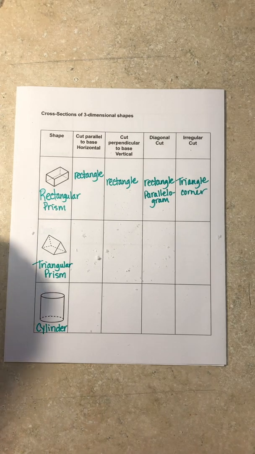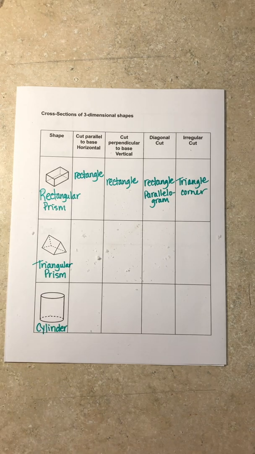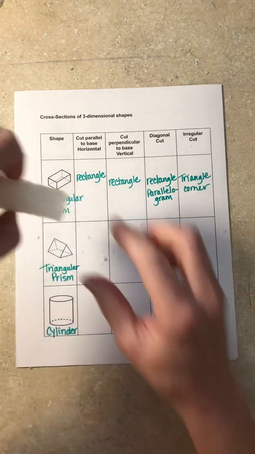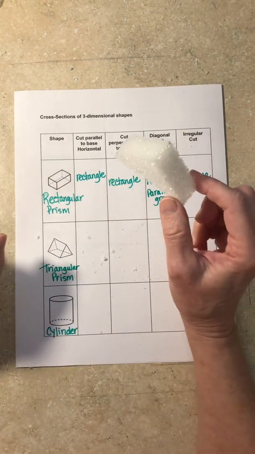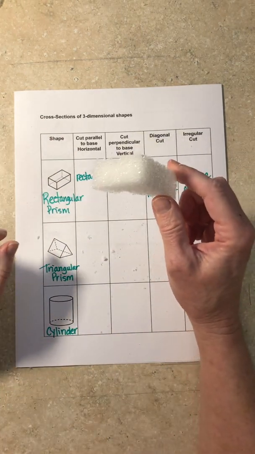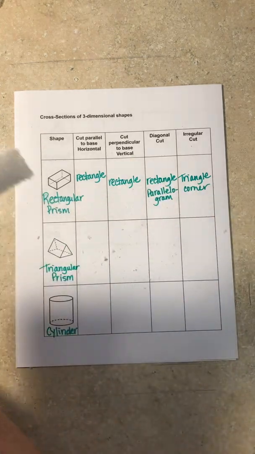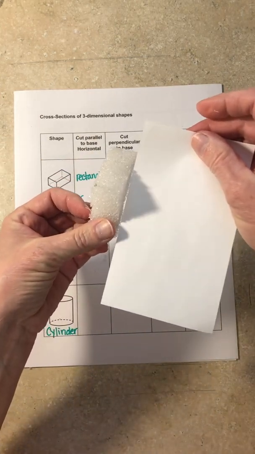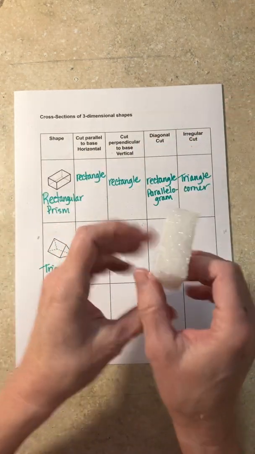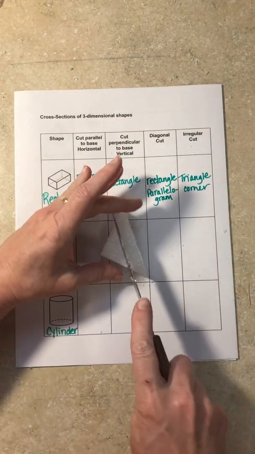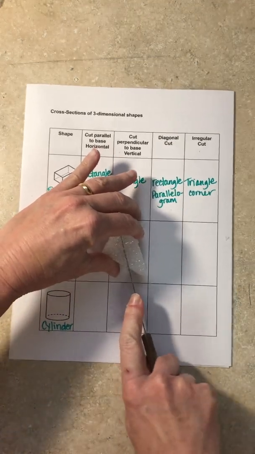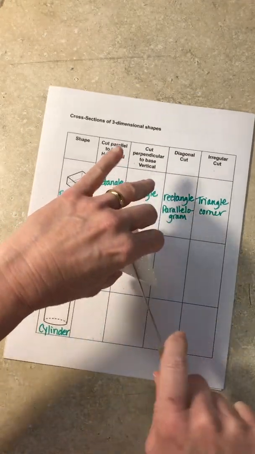All right, let's move on to our triangular prisms here. So a triangular prism. Here's a small one. If I make a cut that is parallel to the base, or a horizontal cut, again, you can think of this paper coming in and cutting it like this. What shape do you think we're going to get? Again, I'm going to turn it this way just because it's easier for me to cut. And then I'll turn it back again the way that it should be.